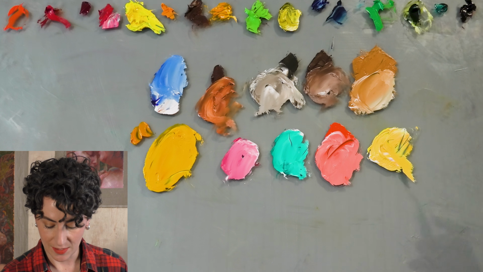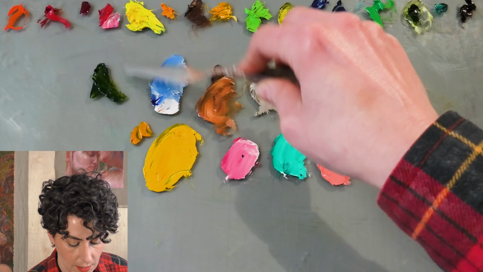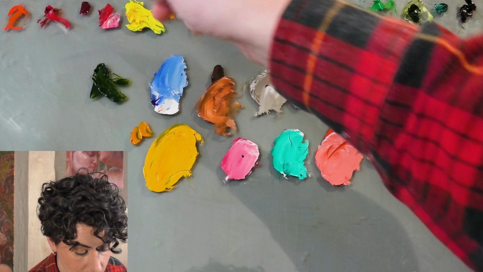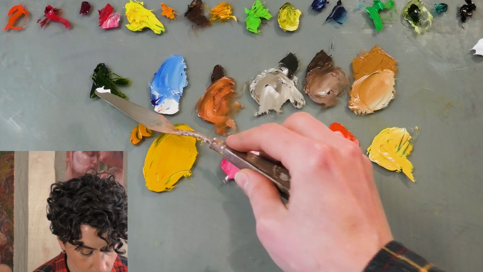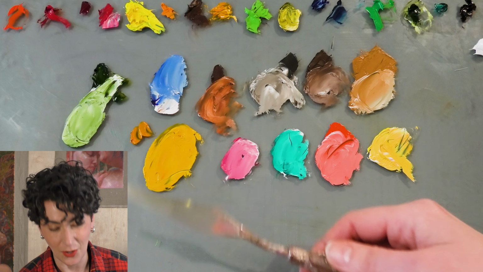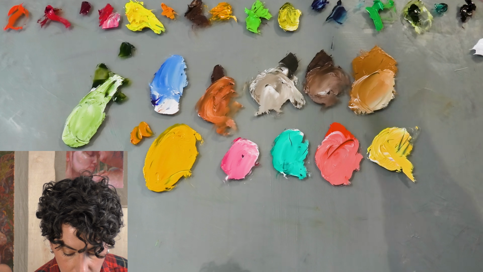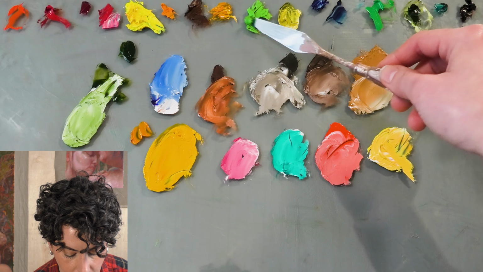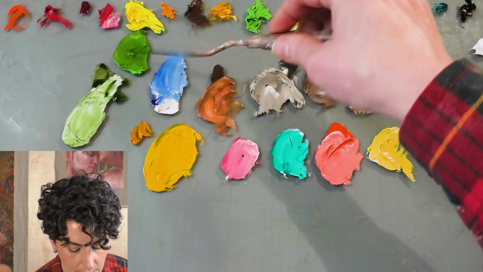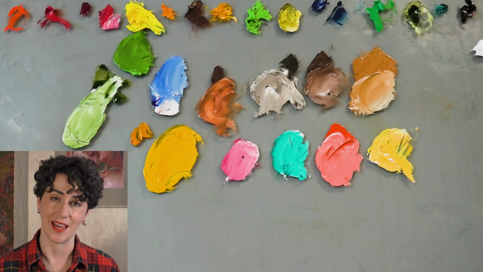For example, let's say I was working with sap green, which is an organic color. It's transparent, and I wanted to lighten it, but I didn't want to use white. I wanted something that made it not quite a pastel or a tint like that. I could take some sap green and, let's say, some cadmium green pale. And see how that lightens it, and it creates a richer green than just adding white.